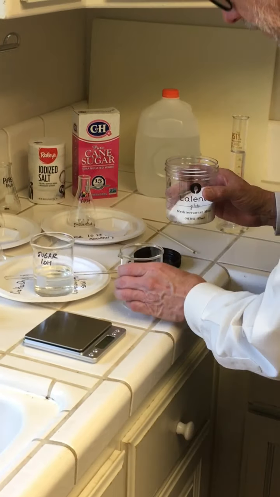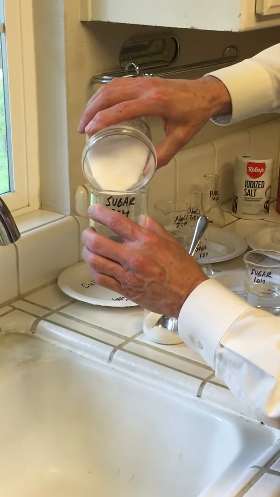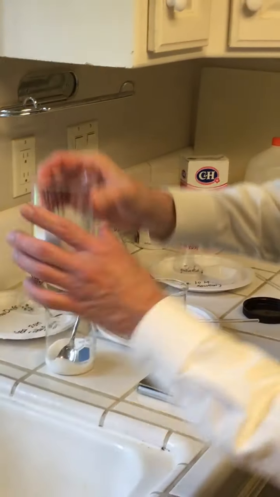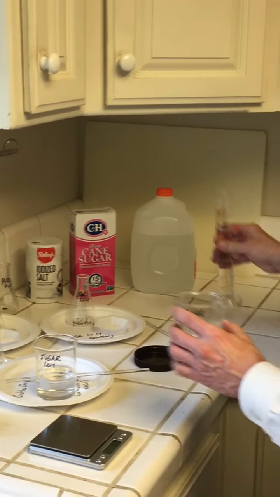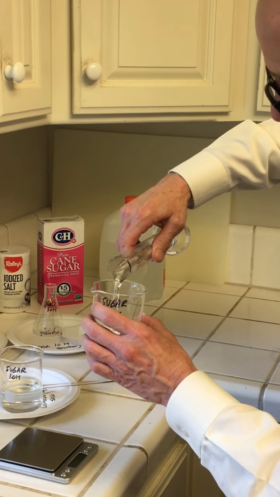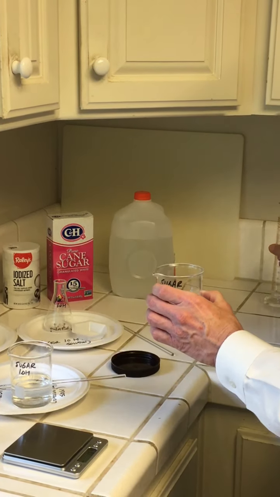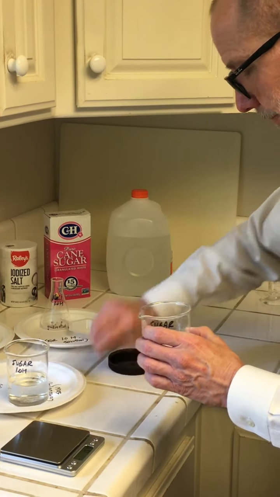So I'm going to go ahead and dump it in. It's really an amazing amount of sugar, isn't it? And I'm going to put my 100 milliliters of water in there. And I'm going to start to stir this.